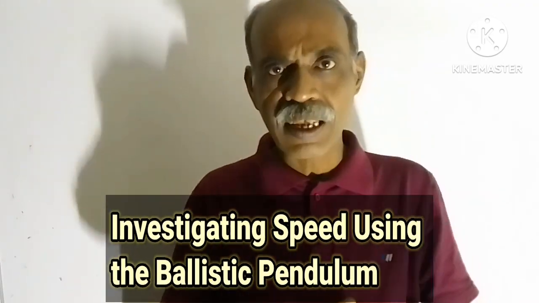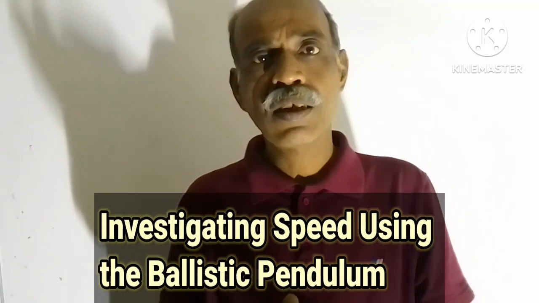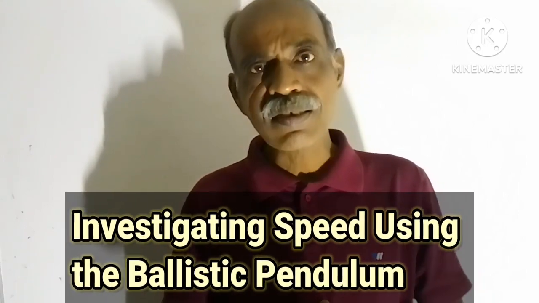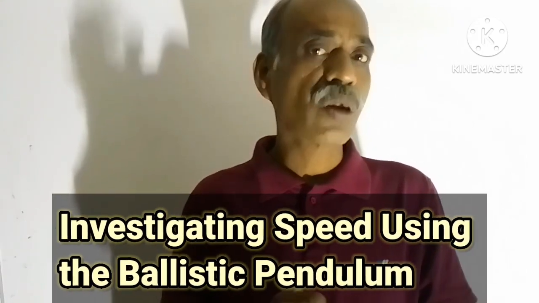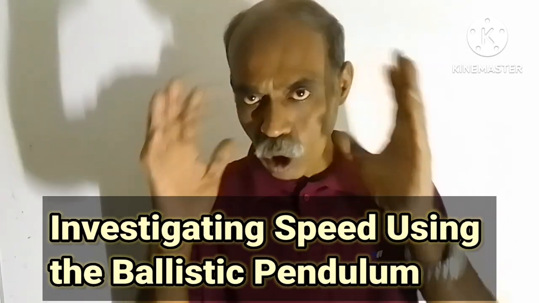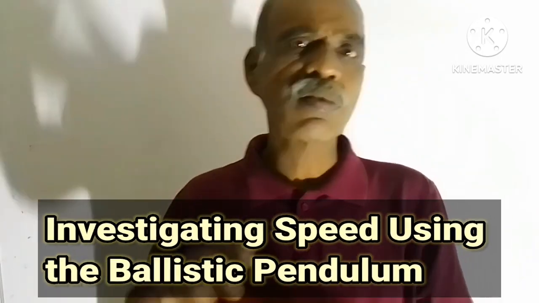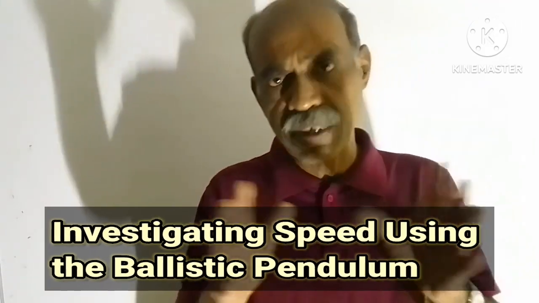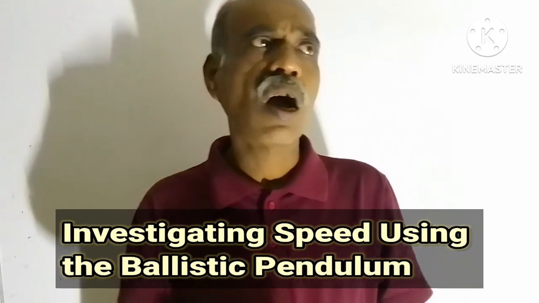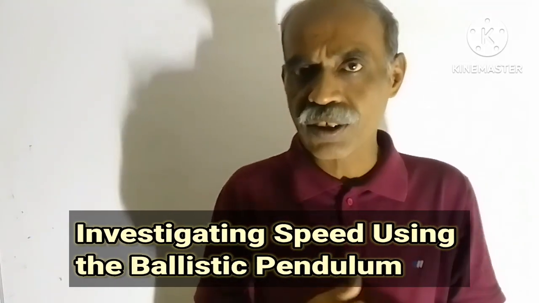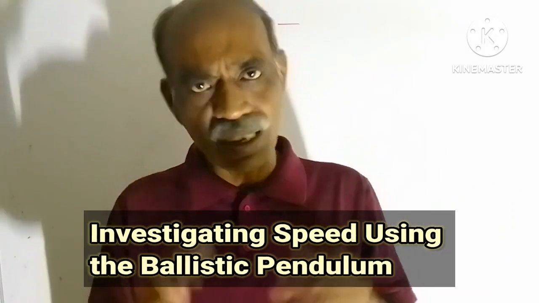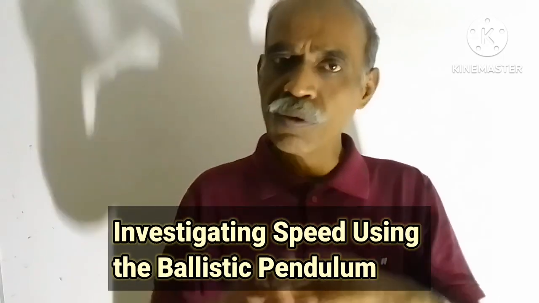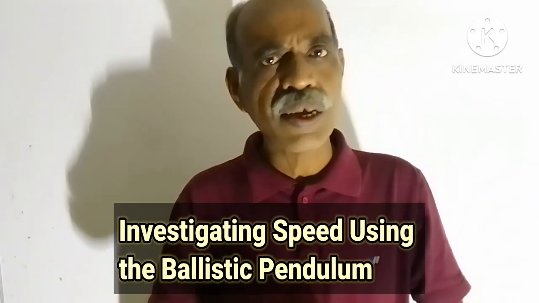So not the total kinetic energy, some part of the kinetic energy was converted into heat energy as well as strain energy. And the rest was used to raise the target, means combined mass, target as well as the bullet, to a certain height. So here, for simple calculations, for simple experimental procedures, the loss due to heat, loss due to strain energy, or loss due to deformation, these are neglected. Okay. So if you neglect all these things, then your calculation will be very easy.